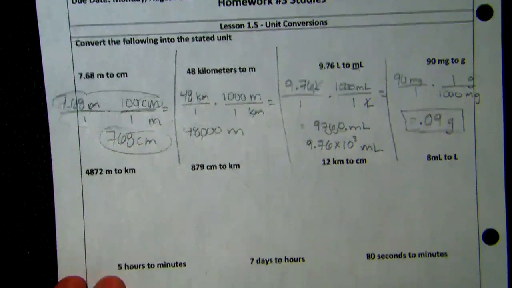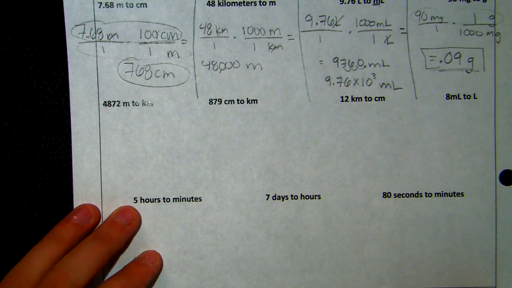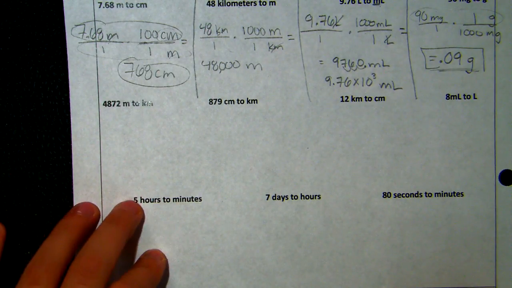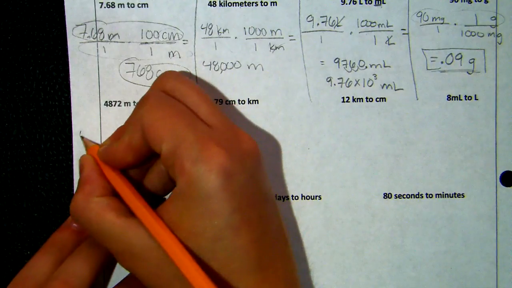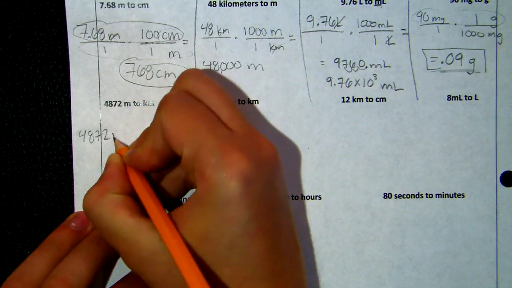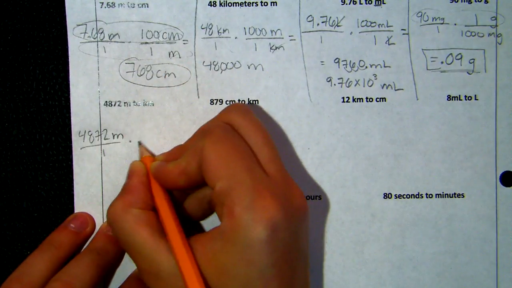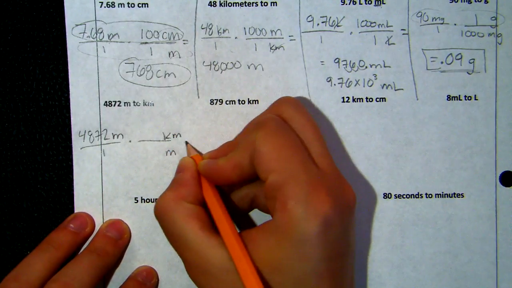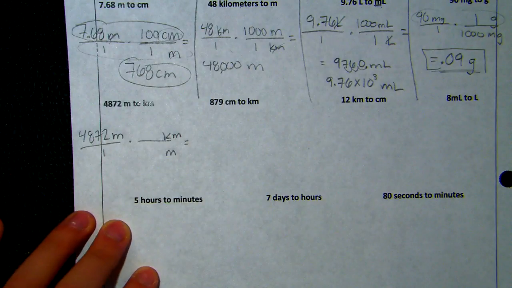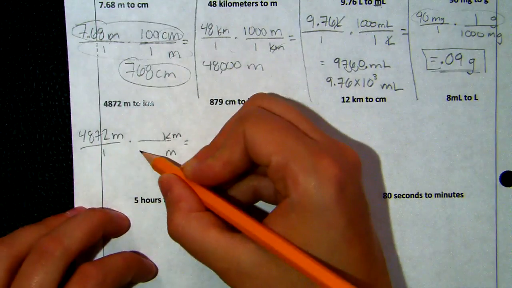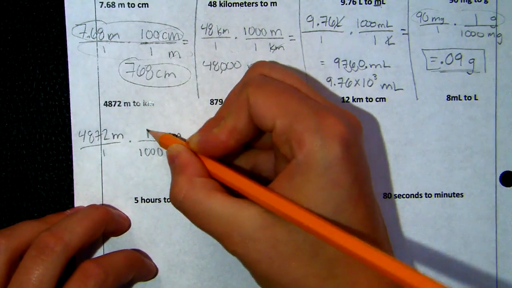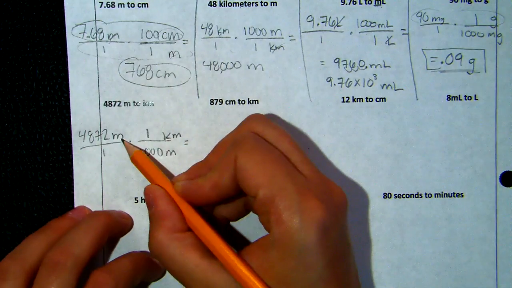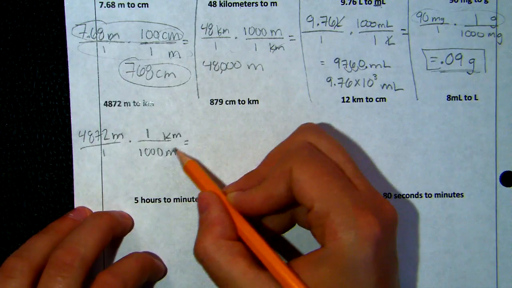Moving on to this next one, I'll move this up a little bit. We have 4,872 meters to kilometers. So I'm going to write down what I know: 4,872 meters over 1 times, if we have meters on top, meters on the bottom, and kilometers. So how many meters are in a kilometer? I know that there are 1,000 meters in 1 kilometer because kilometer is the bigger of the two. If I'm looking here, make sure my units canceled, we're good.